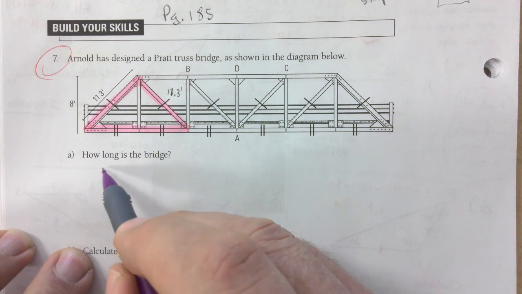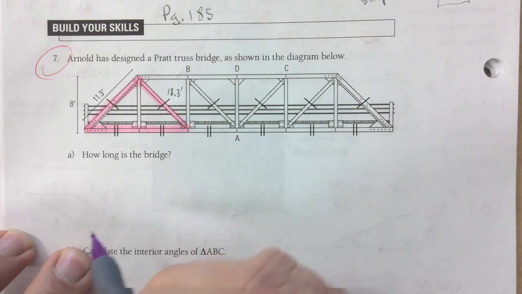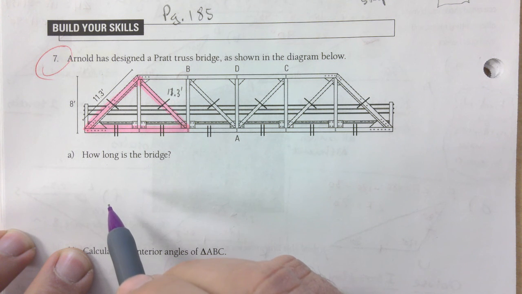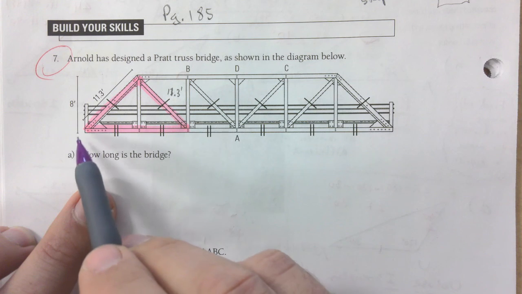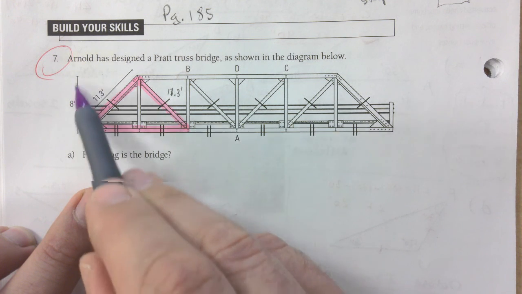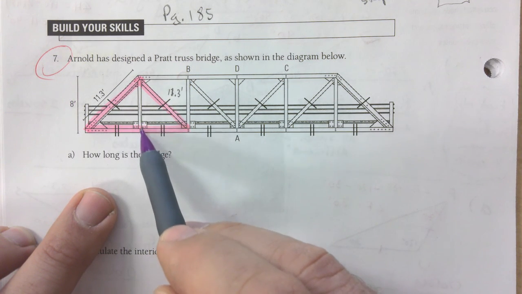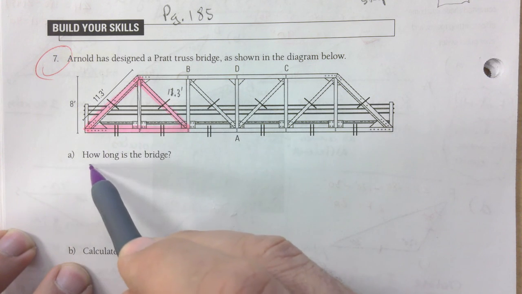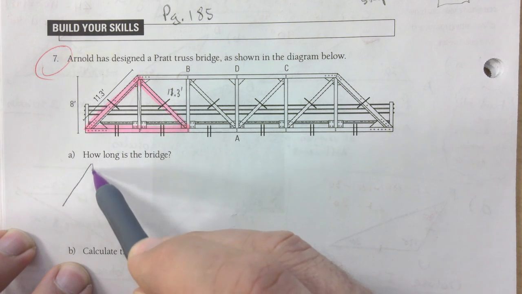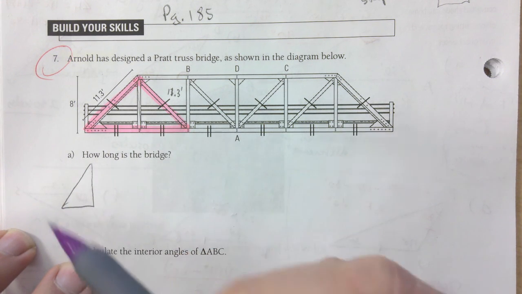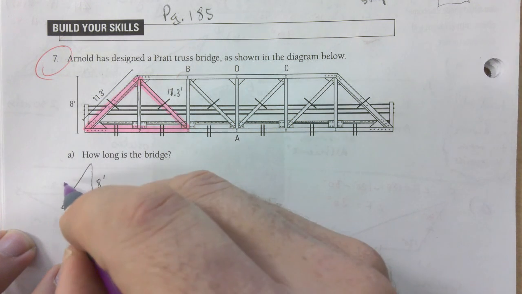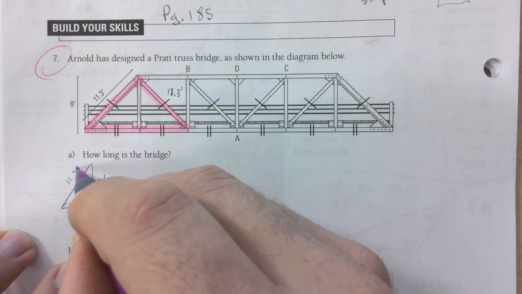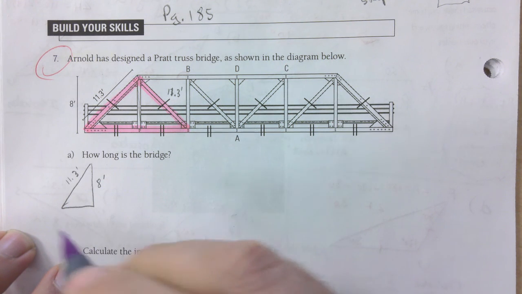What we're going to do is take this triangle out like that. We know that on the side here the height of this triangle is 8 feet. We know that this is 11.3 feet.